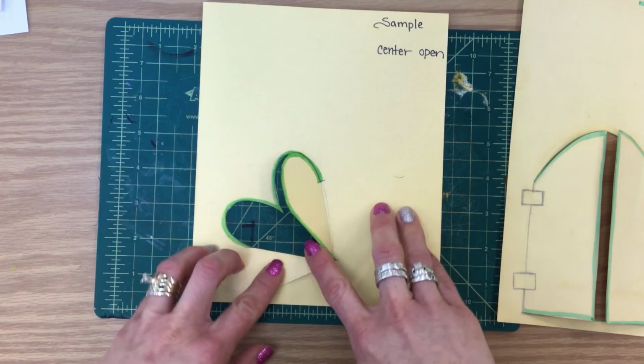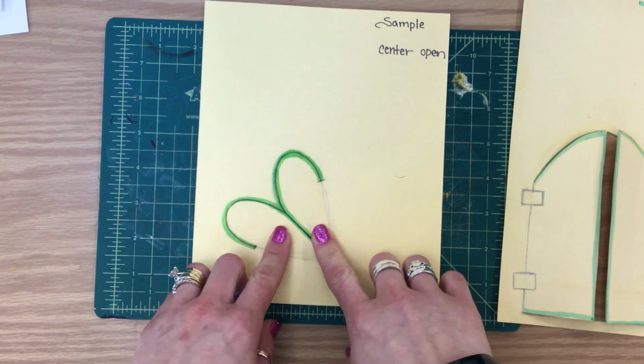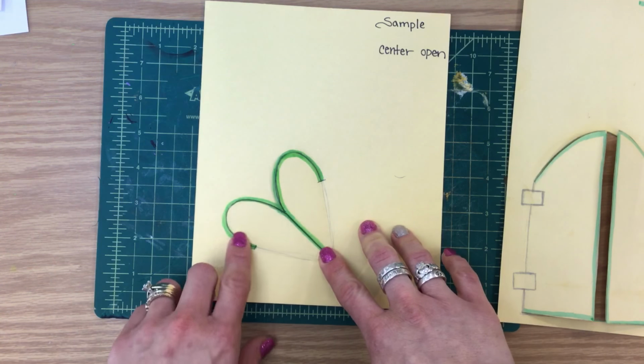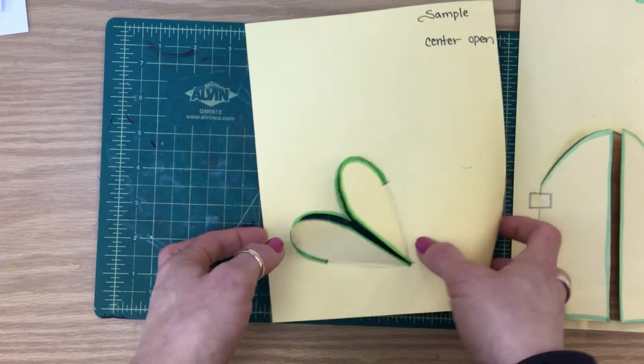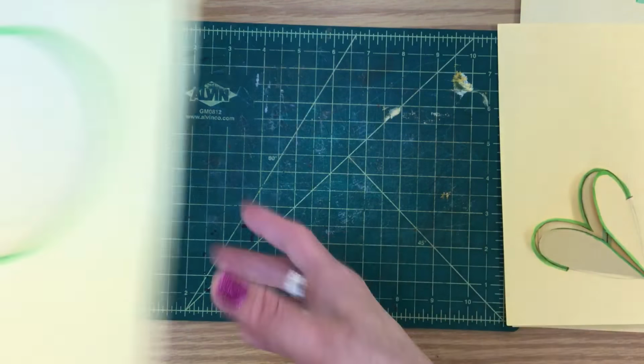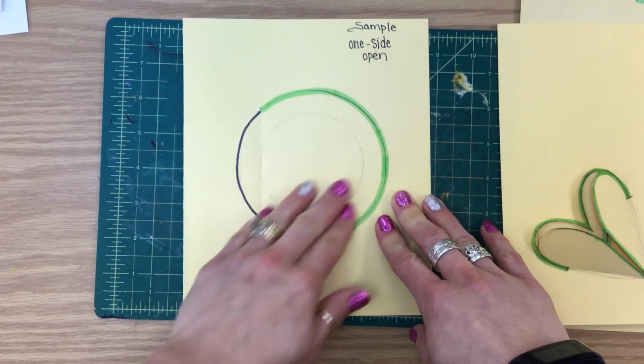Here's a heart shape. I've had somebody make this into a flower. They did another one over here, so they fold open. The highlighted places are where the cuts are. The pencil mark on here is where the hinge is. And these are just some ideas. You're welcome to come up with your own idea. You can also do whatever design you want on there.